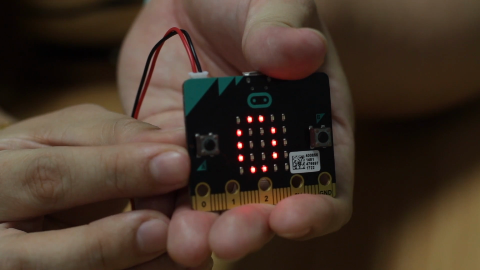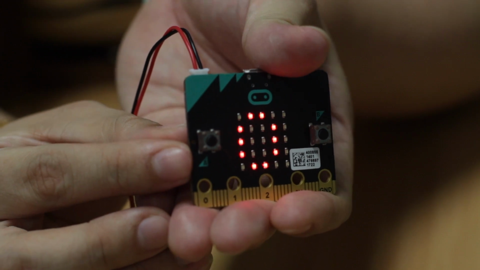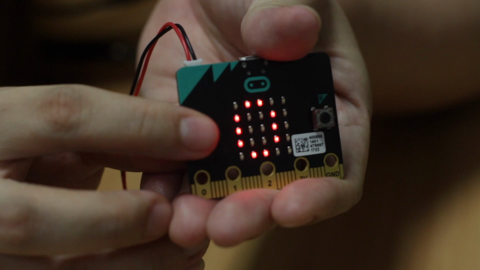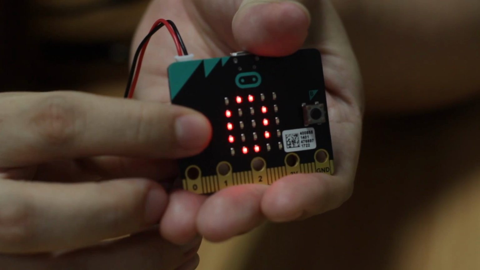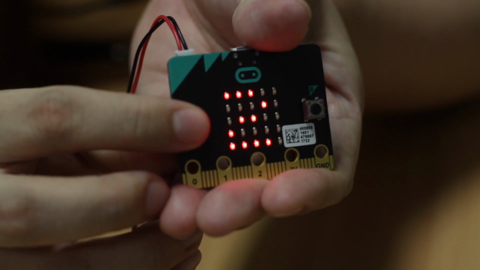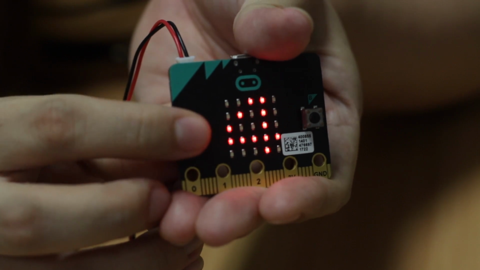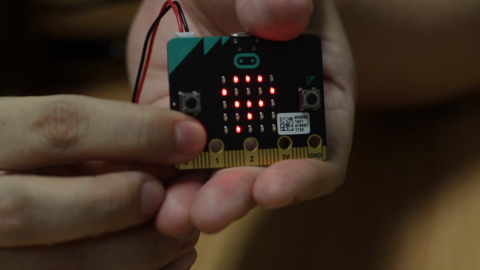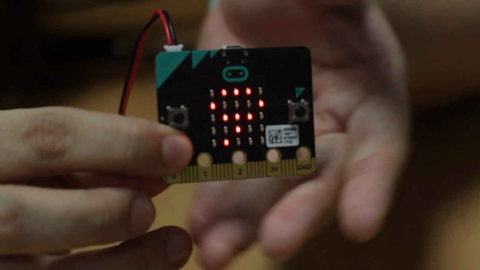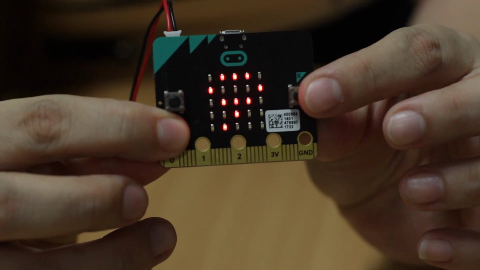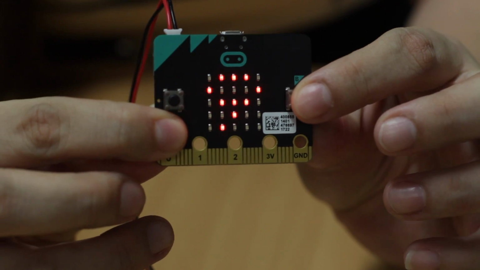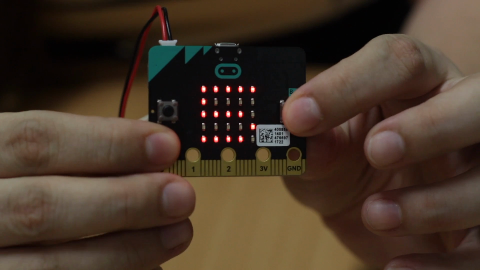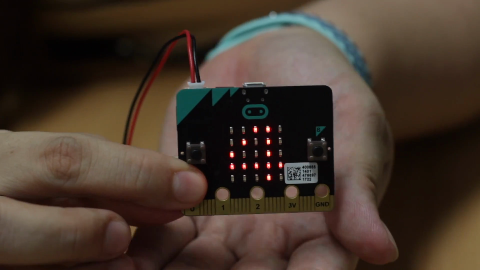Alright, after you have downloaded the program into the microbit, this is how your microbit will look now. So this is button A, and by pressing button A, you are increasing the counter. You can increase the counter all the way to 9. The maximum you can go is just 9, and this is button B, and when you press button B, the number will decrease by 1. So you can do so by decreasing the counter now. So with that, here you are with your counter.